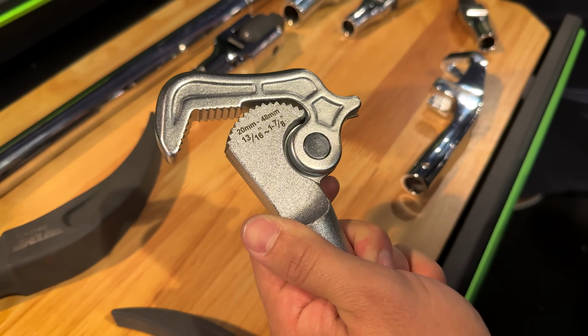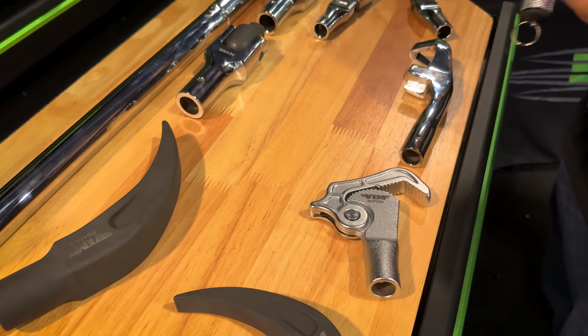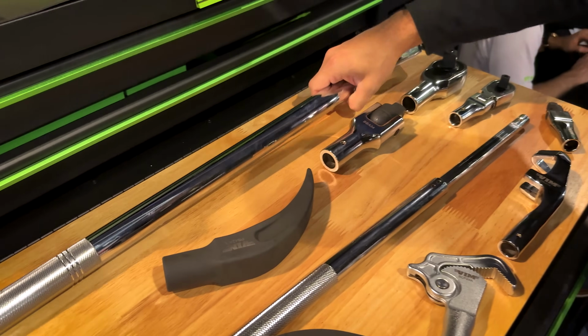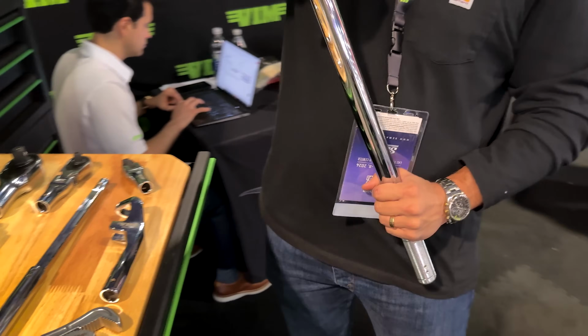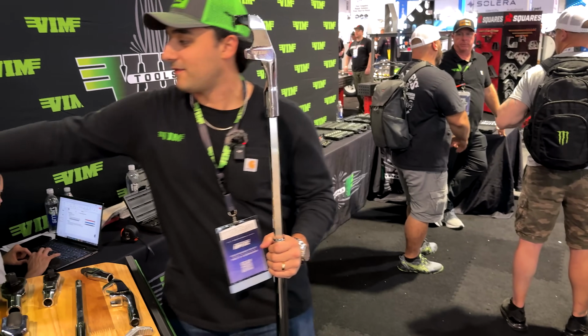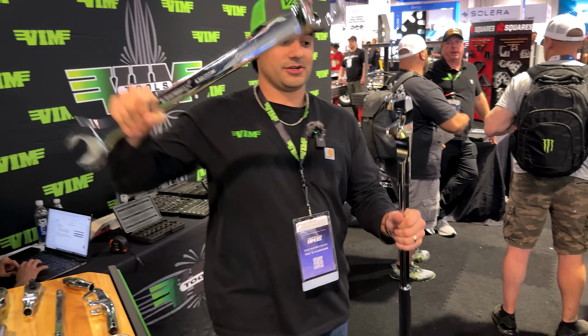You have the standard equivalents labeled there as well. But we have all the same things for those heavy duty guys who need something a little bit bigger. And that's why we made this wrench extender that will fit up to a 55 millimeter wrench.